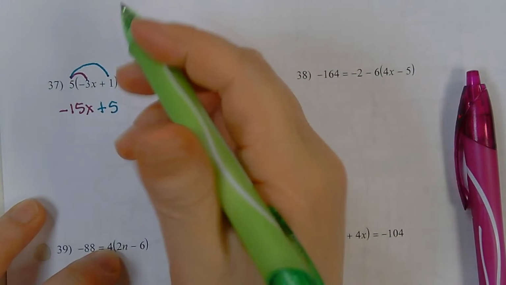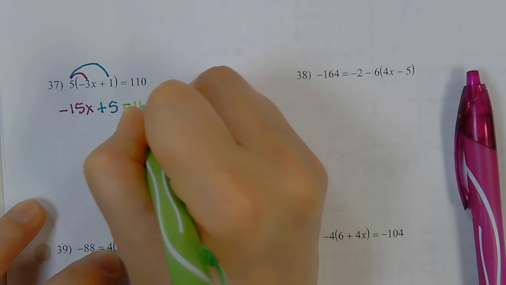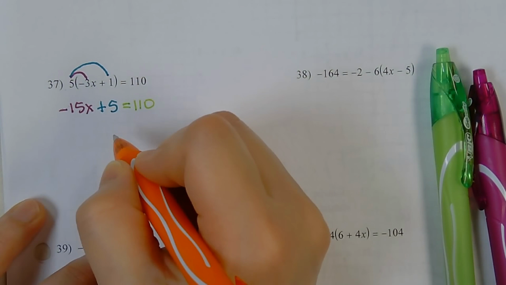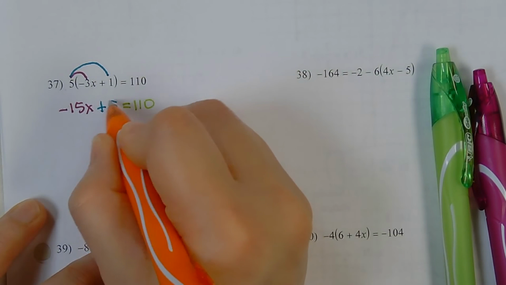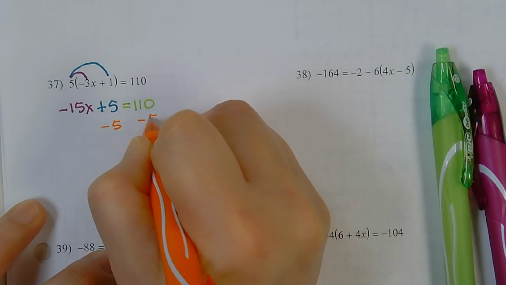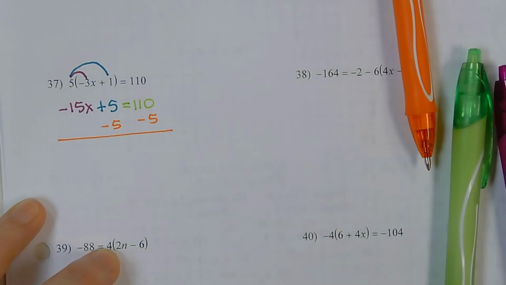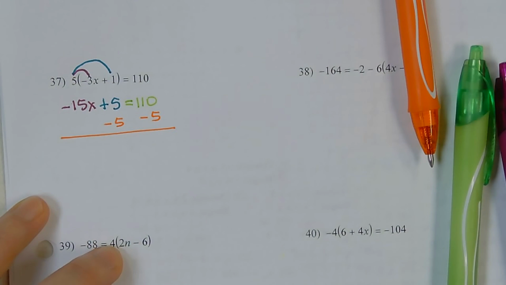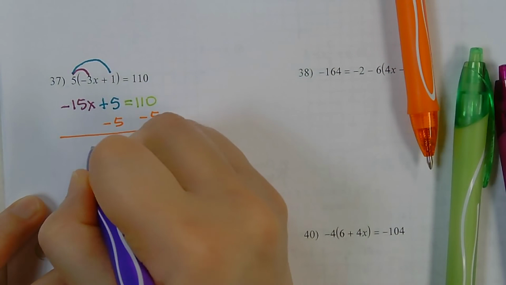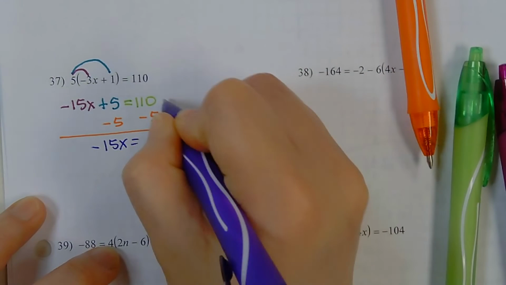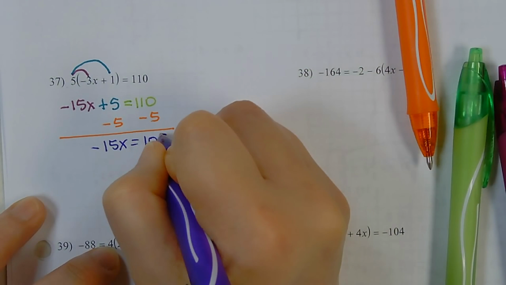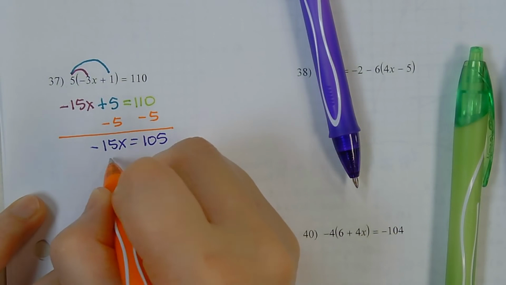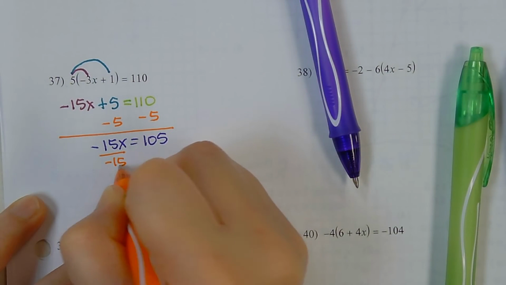And then we're going to say that equals 110. And then from here, again, just like how we did before, we undo the plus 5, which is subtract 5 on both sides. And then we get, I'm going to go with purple, negative 15x is equal to 105. And then how do we undo multiplying by negative 15? Divide by negative 15 on both sides.